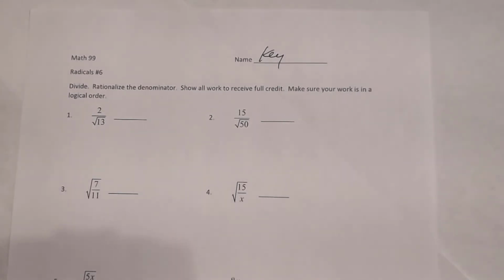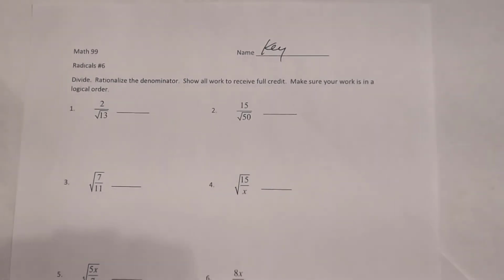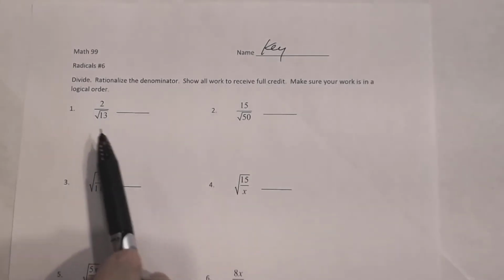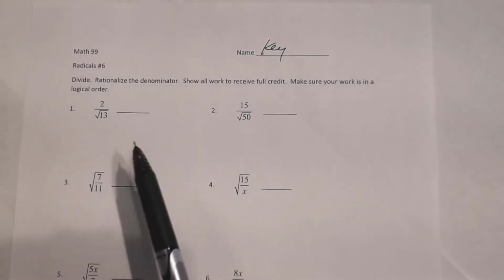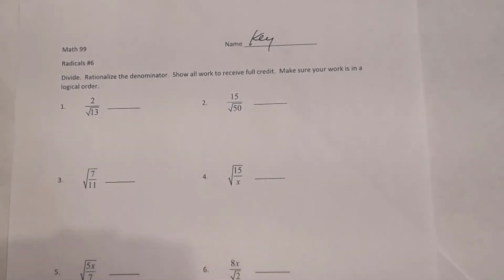This is key to worksheet number 6 on radicals. And again, we're dealing with square roots. Now, in this case, you want to divide, and notice that your denominators contain square roots. So remember, you don't want any of your answers having a square root in the denominator. So that's why it's going to say rationalize the denominator.